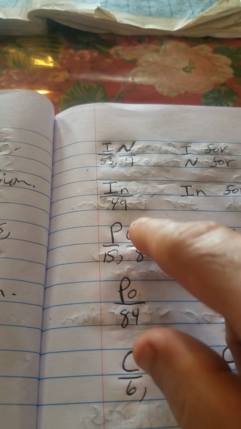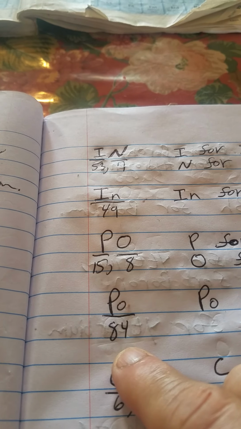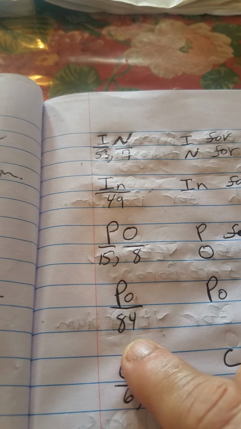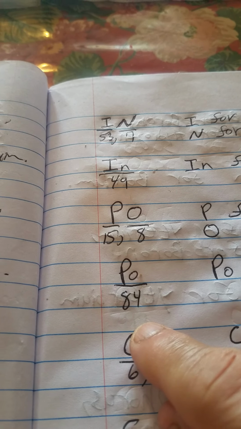You no longer have a capital O, now you have a small o after the P, which is correctly written in regards to the periodic table of elements. The atomic number for polonium is 84.